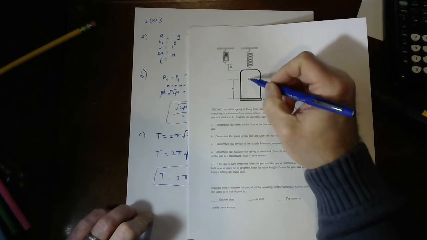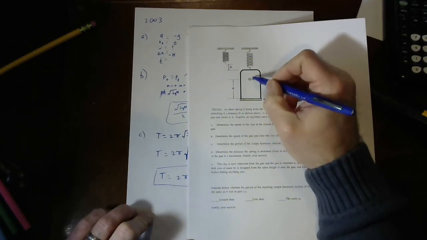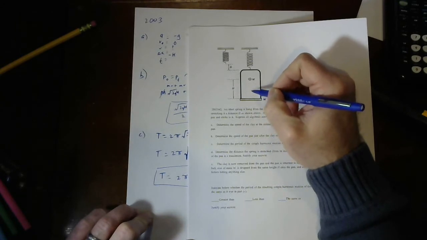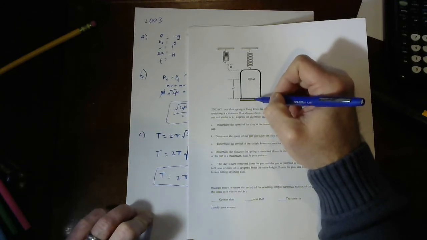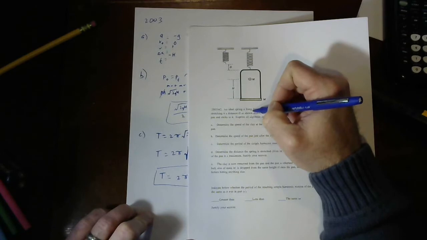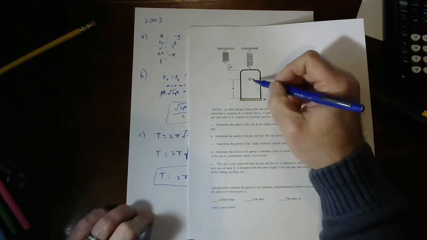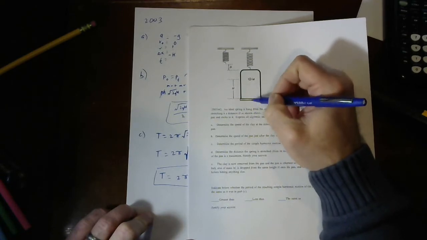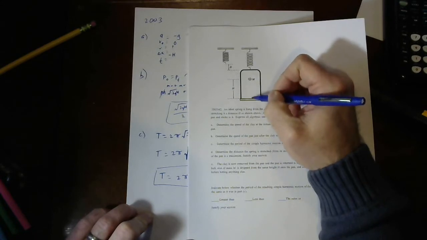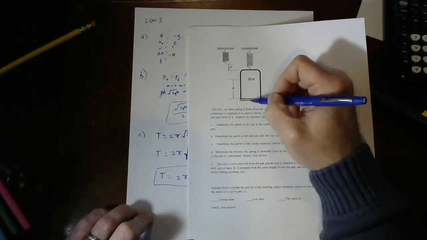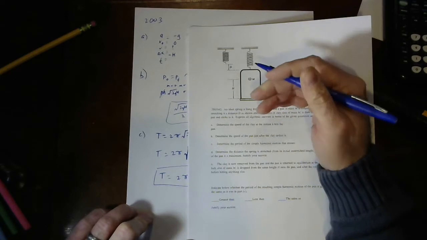For just the pan. But now I added this extra weight on, that extra m, the mass of the clay. So the new equilibrium position is going to be somewhat lower, right? Because now I have the weight of two masses pulling down. And that new equilibrium position, that's where the speed will be maximized, right? You know what I mean?